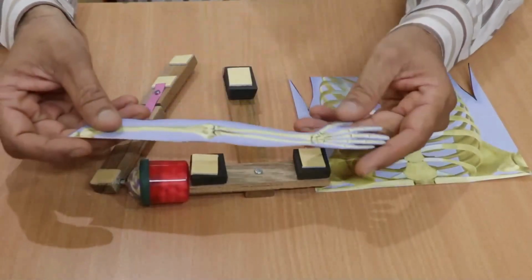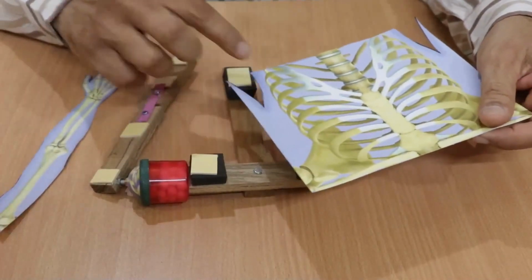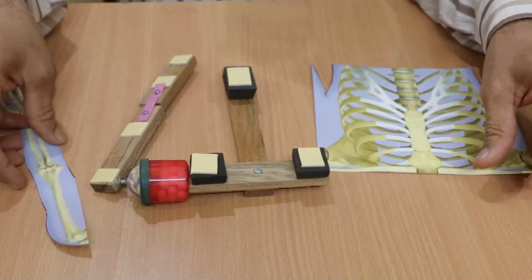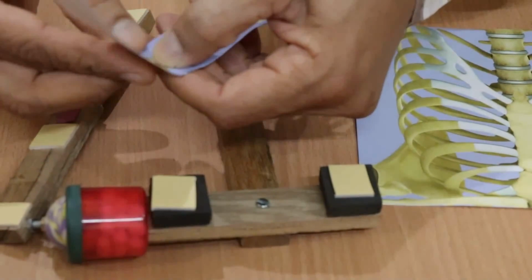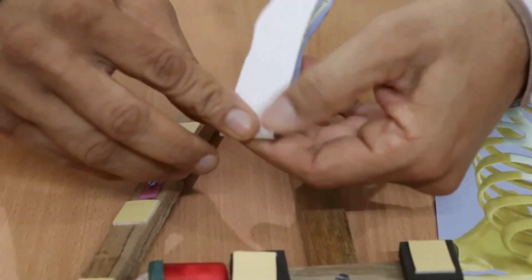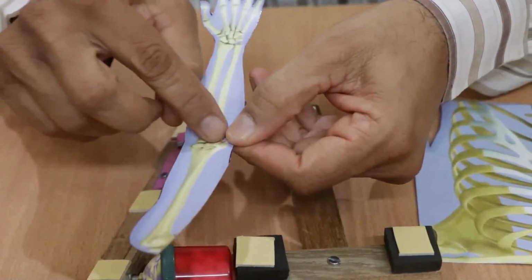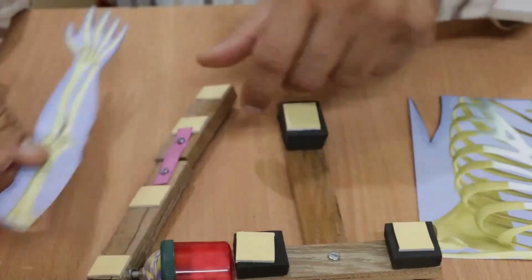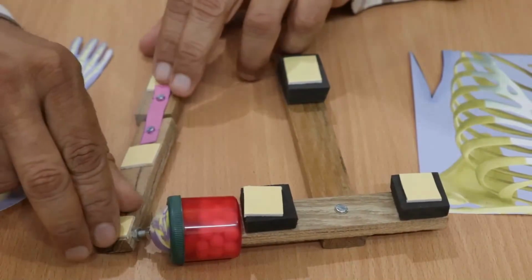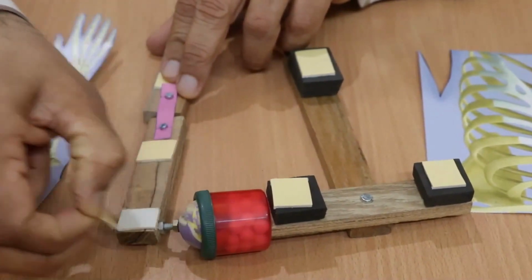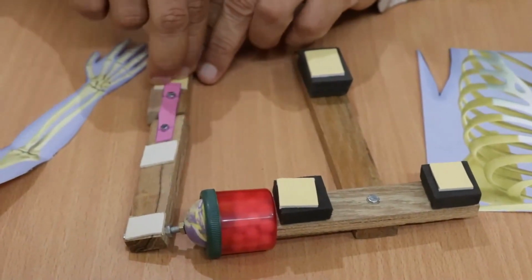So we have cut this hand and rib cage carefully, that black portion is removed. We'll now fold it at the point where there is joint of humerus and radius ulna, that is your elbow joint. So just there is an indication, okay, here is the joint. We have to place this on top of these two battens. We'll have to first remove a release paper from all adhesive tapes, so four adhesive tapes, not three.